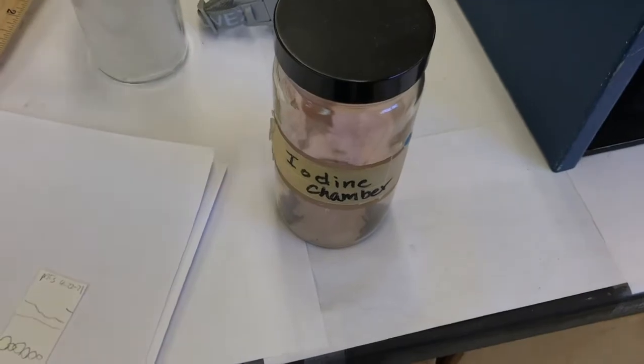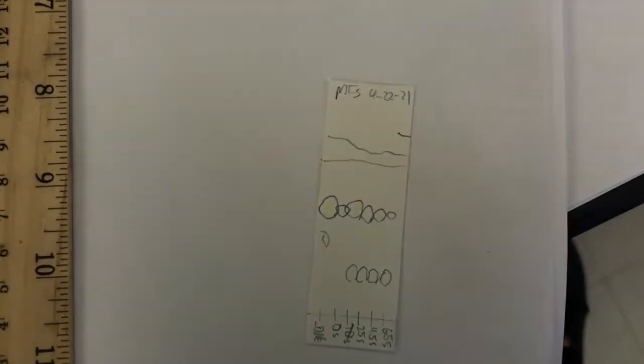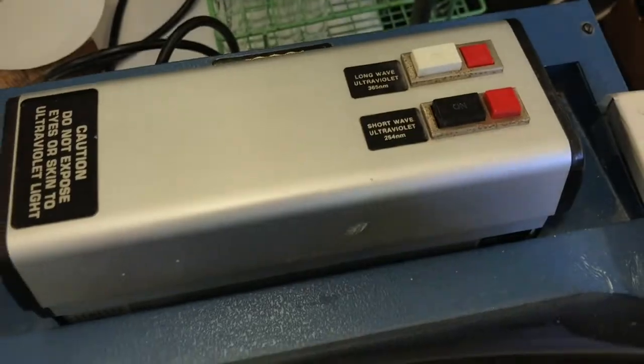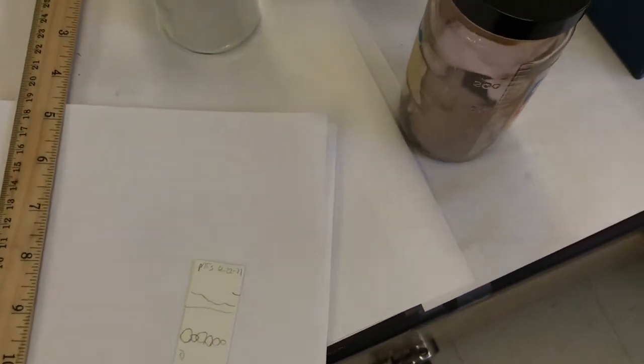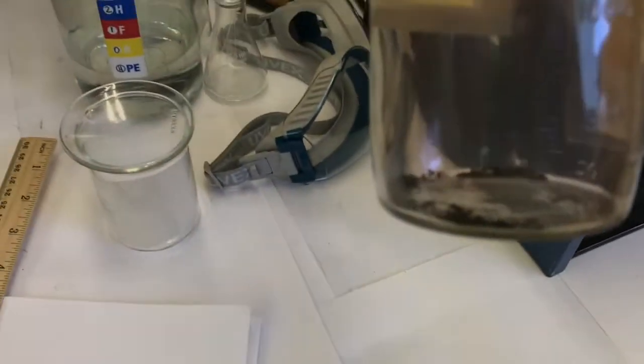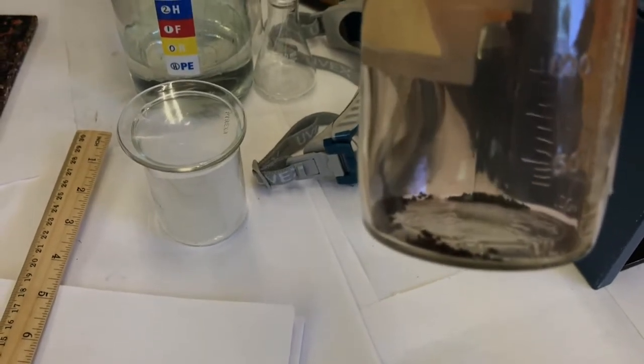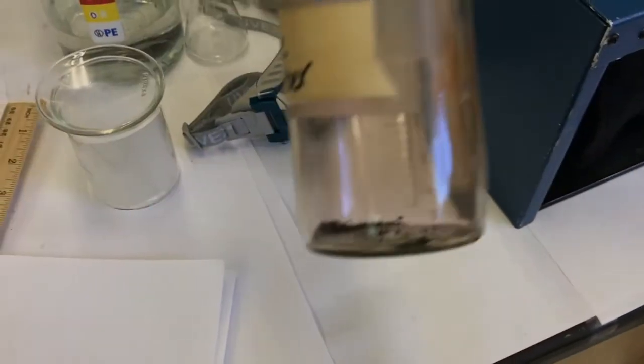Okay, so the reason why I brought this iodine chamber over is because I want to show you another way to develop or visualize a TLC plate. So far, we've only used the ultraviolet light box, right? But now we can do it another way. If you take your TLC plates and you put them in the iodine chamber for a little while, what happens is the iodine gas, because the iodine solid sublimes directly from a solid to a gas. It doesn't melt to a liquid first. It goes solid to gas, like dry ice, carbon dioxide.